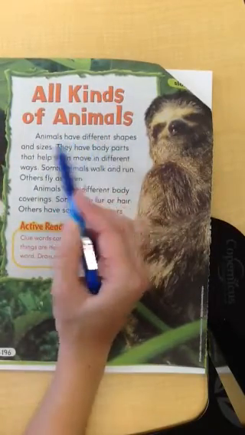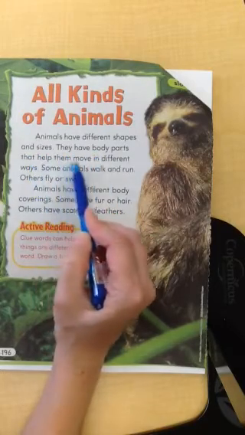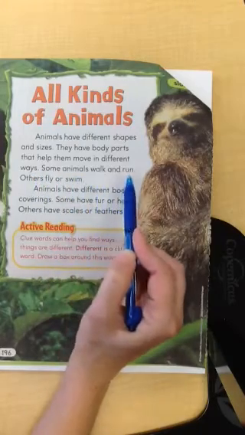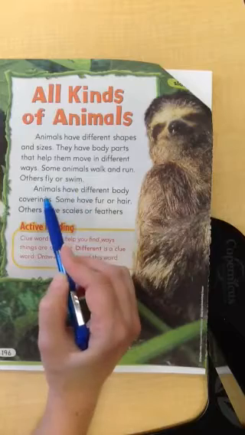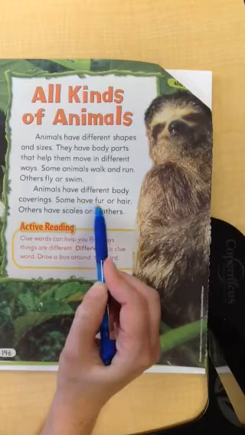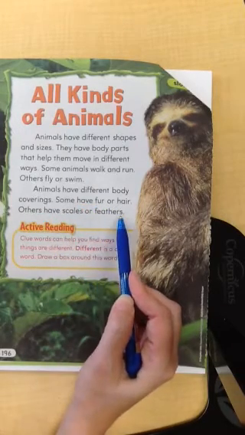Animals have different shapes and sizes. They have body parts that help them move in different ways. Some animals walk and run. Others fly or swim. Animals have different body coverings. Some have fur or hair. Others have scales or feathers.